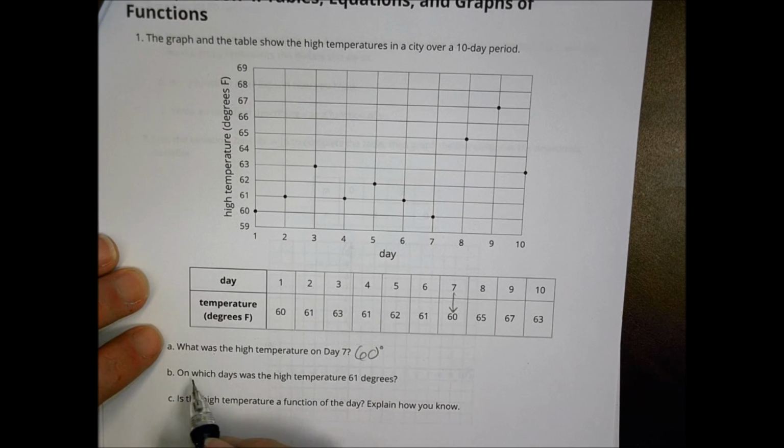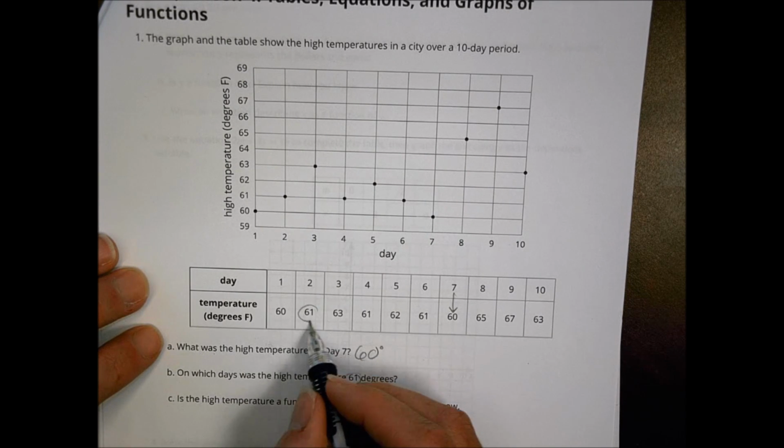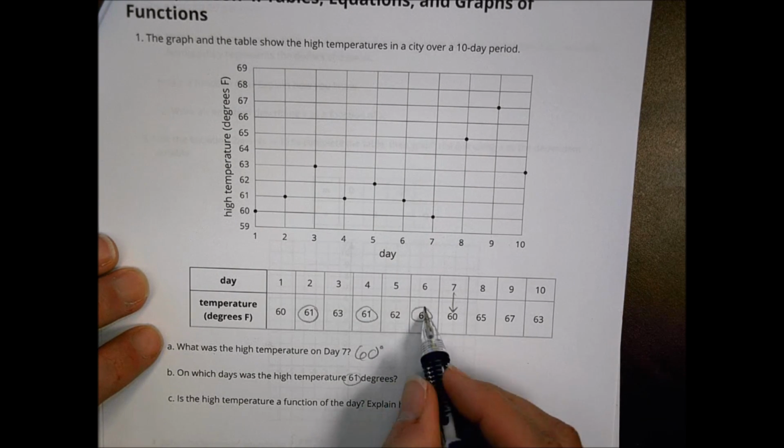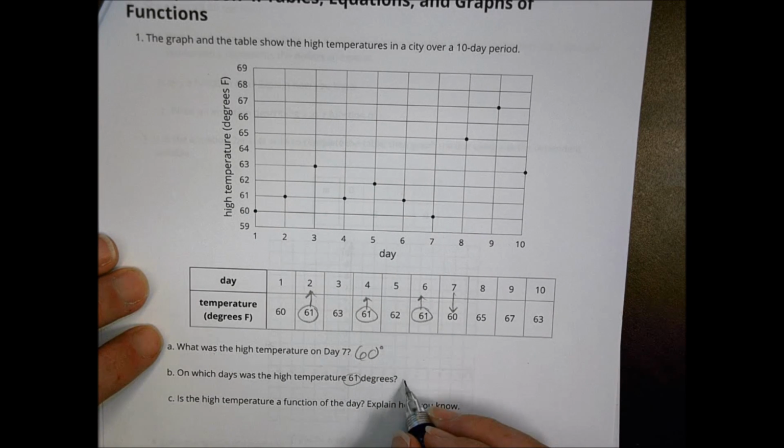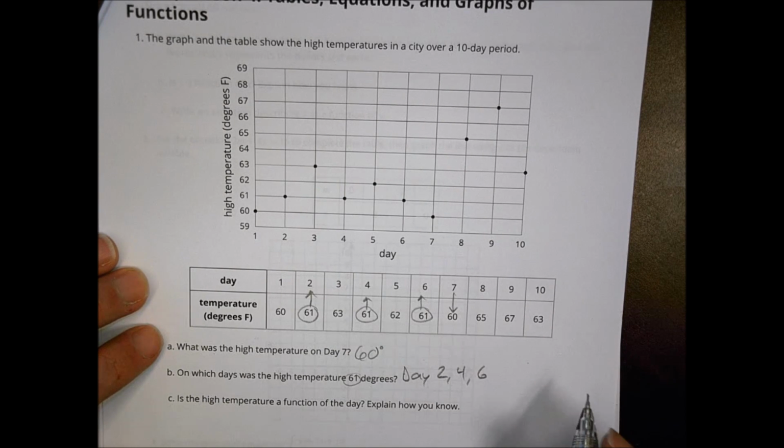On which days was the high temperature 61 degrees? Well, we're going to find 61, 61, and 61. And notice that happens on day 2, day 4, and day 6. So day 2, 4, and 6. Is the high temperature a function of the day? Meaning, does the day determine the high temperature?